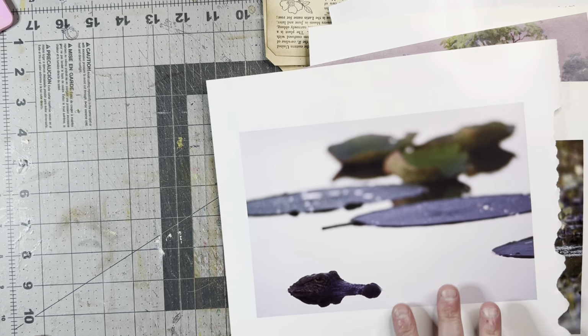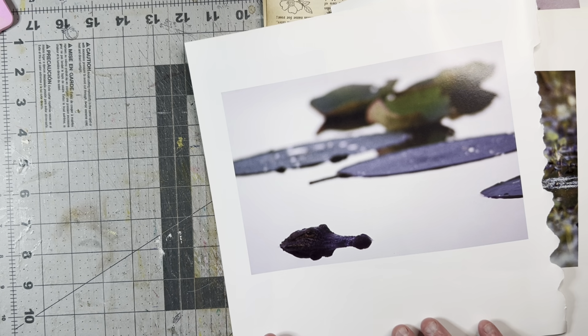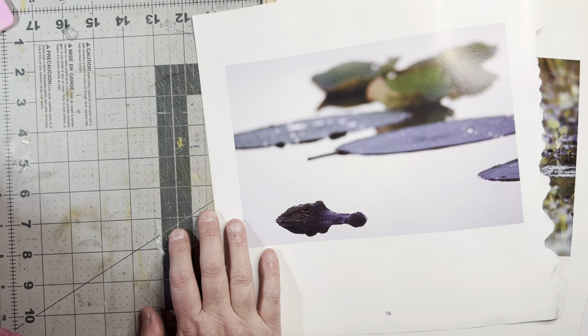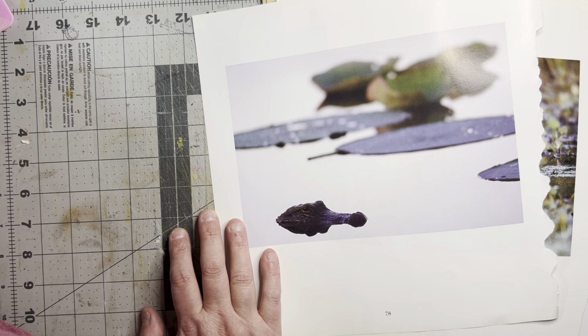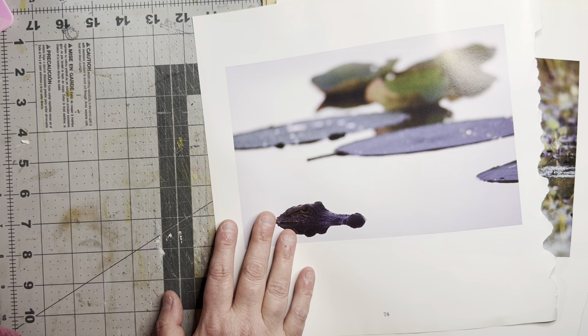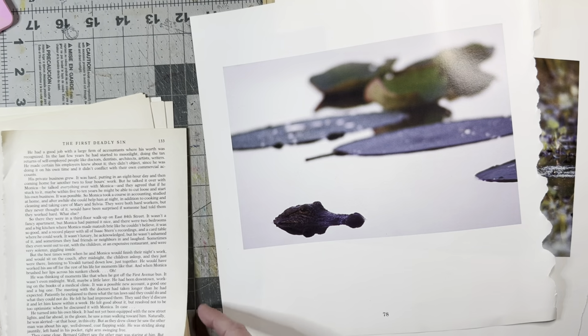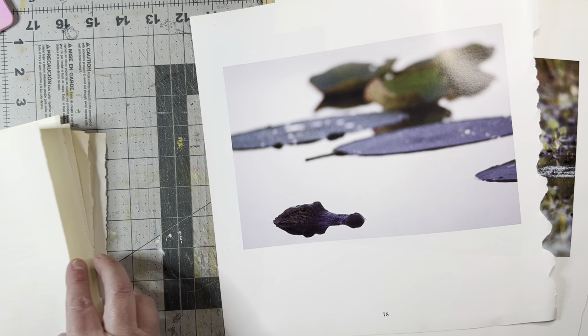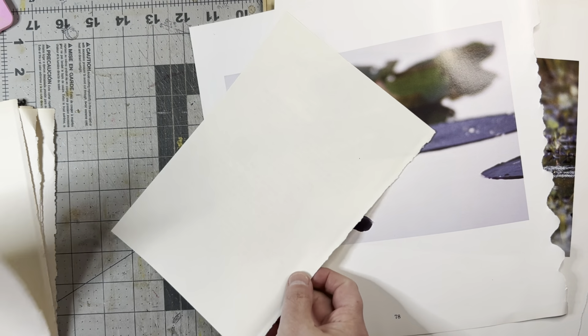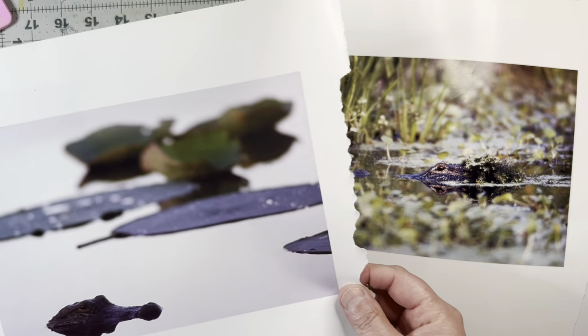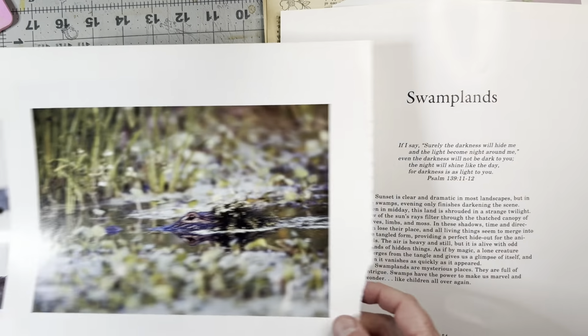I think I want to get some more book pages over here. I'm thinking these two big guys.